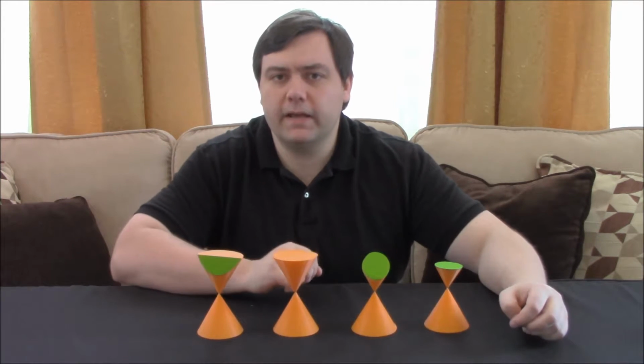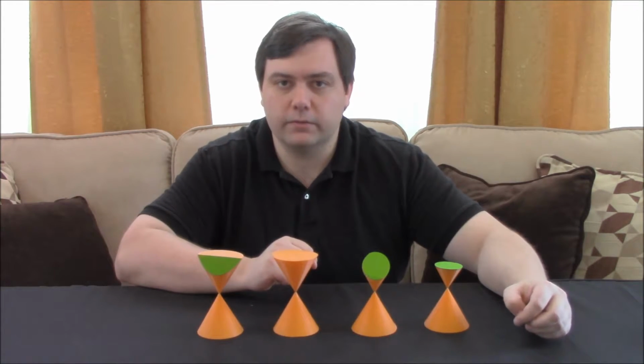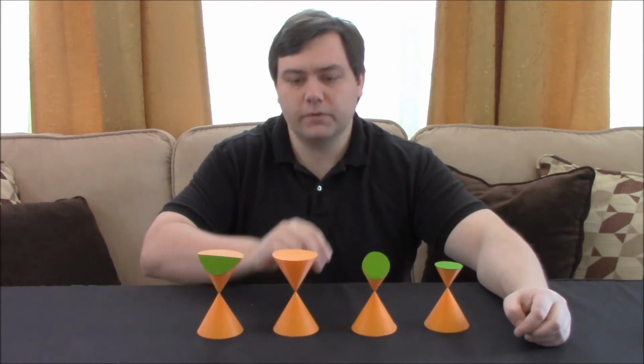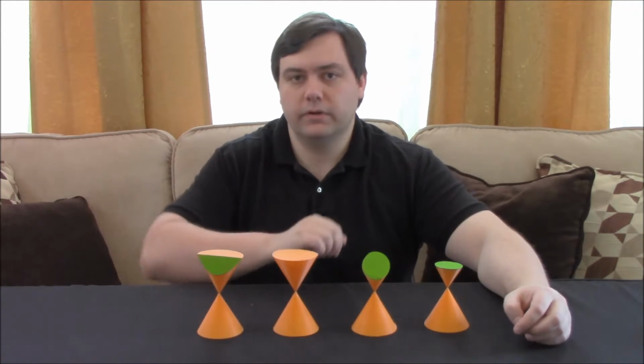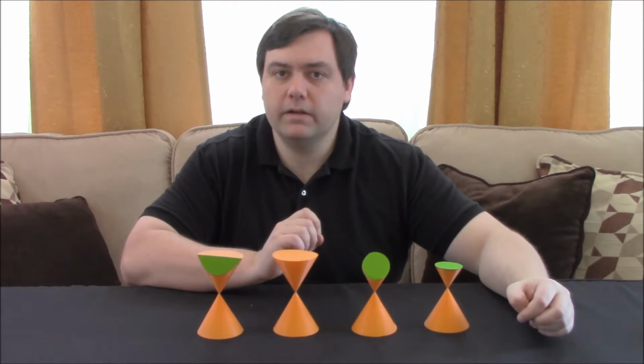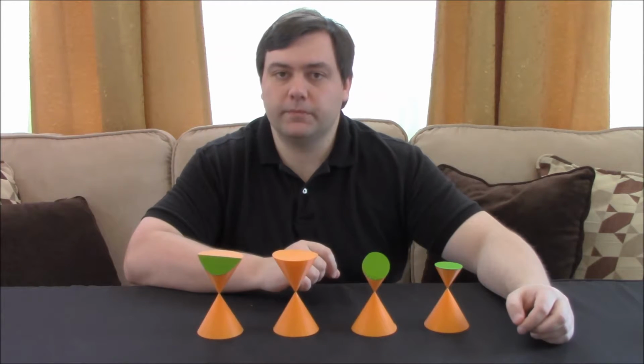But what happens when that angle is not exactly parallel to the side of the cones? Well, in one direction we would get an ellipse, but what if we make it steeper than that? Well, we get the third and final fundamental shape of conics.